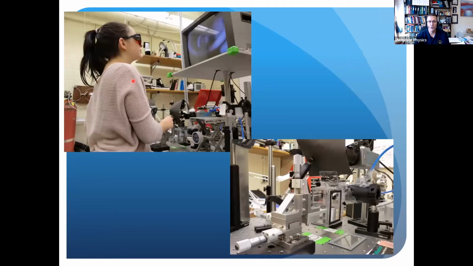This is my student Laura wearing her cool laser goggles, and she's trying to focus the laser in on some spot through a microscope objective. Here's a home-built chamber that we use to flush with argon. We collect the light with some mirrors.